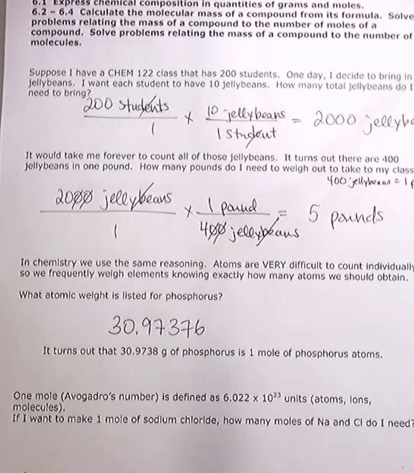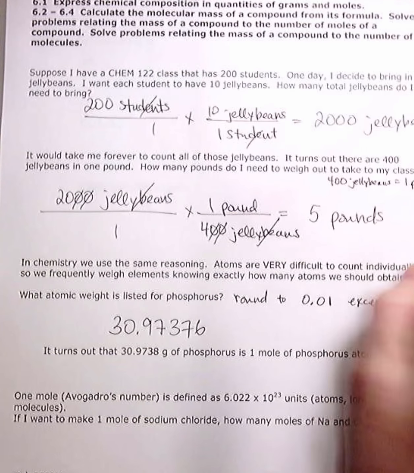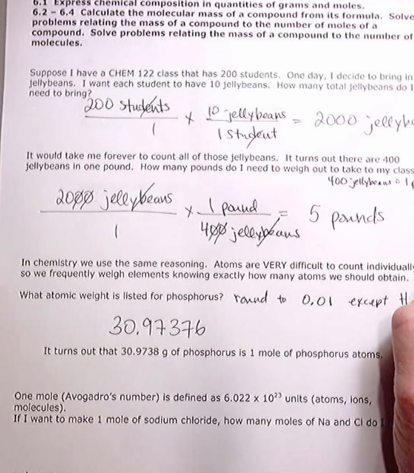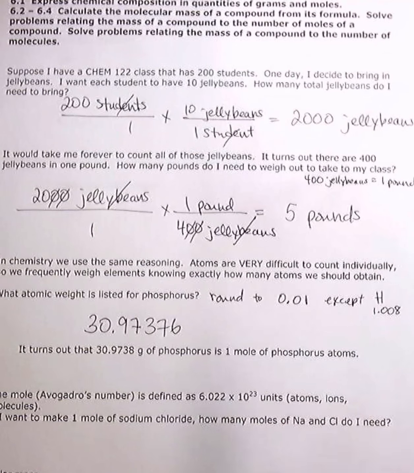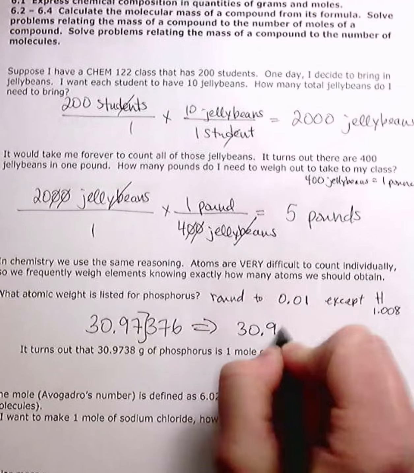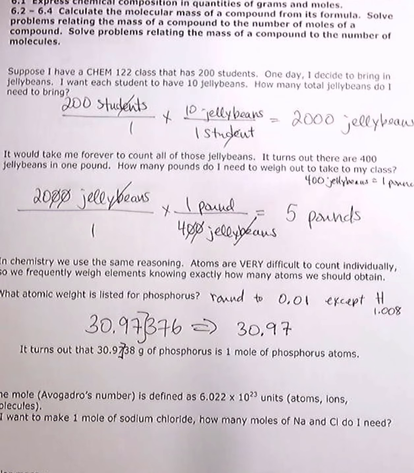Now, it is really annoying to keep track of all those numbers after the decimal. I always tell students to round to the hundredths except hydrogen. And that one goes to 1.008. So what I'm going to do with phosphorus, I'm just going to round right here. So it would be 30.97. So this is the red number.